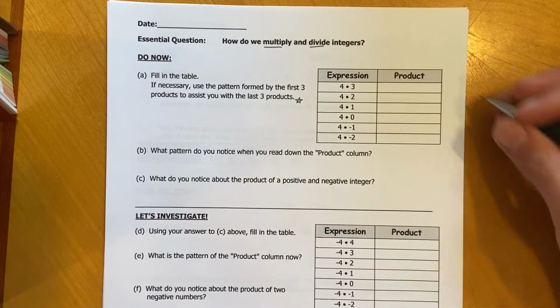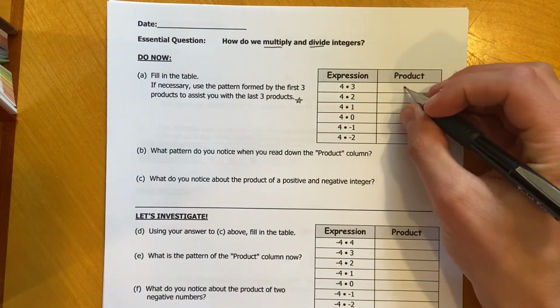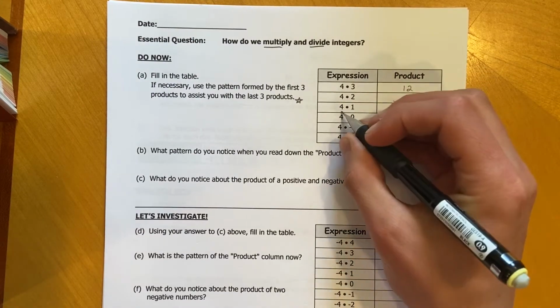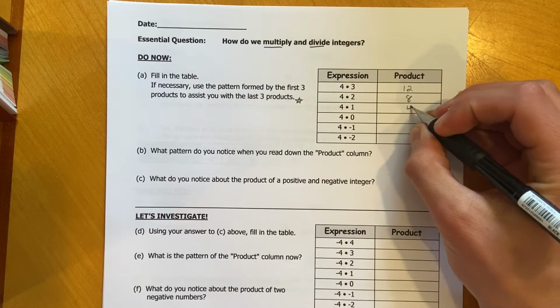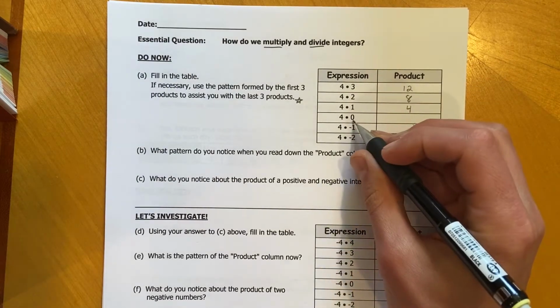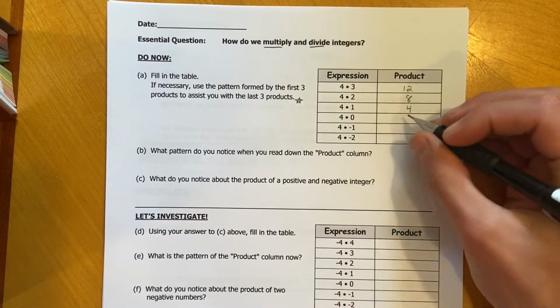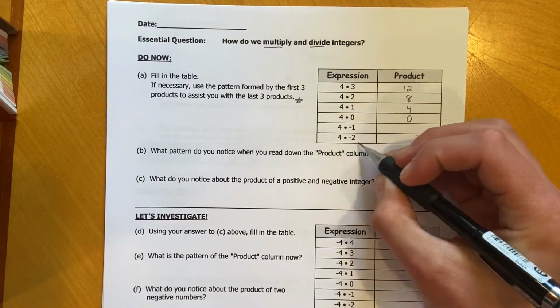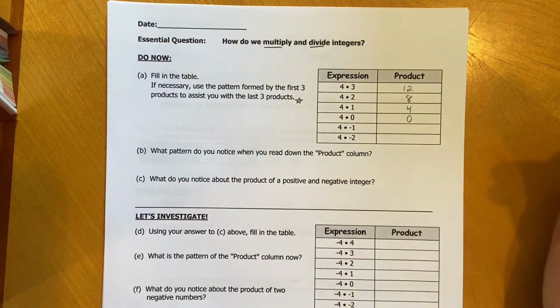So I'm going to start filling in our table. 4 times 3 is 12. 4 times 2 is 8. 4 times 1 is 4. If we remember our 0 property, 4 times 0 is 0. And this is our first time encountering multiplying with negative integers.